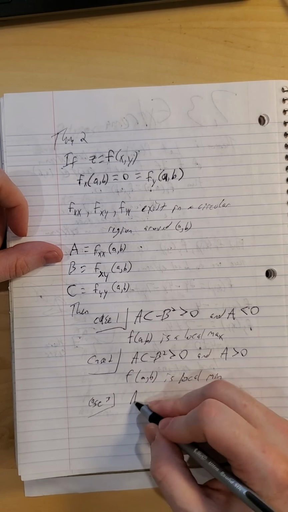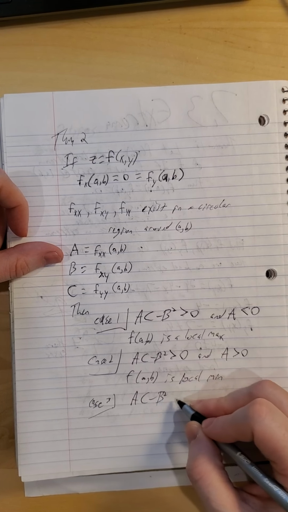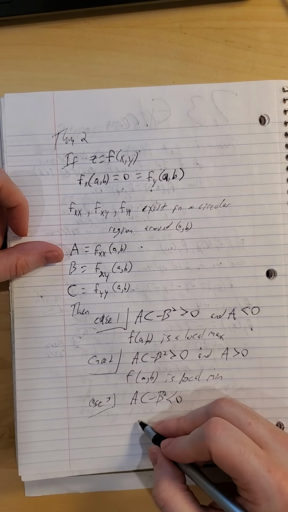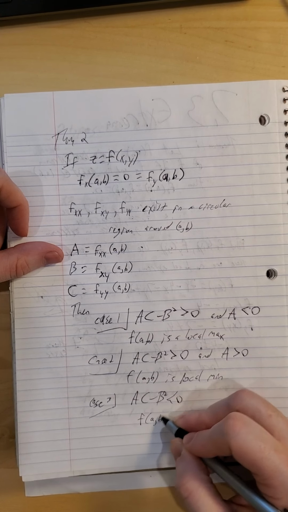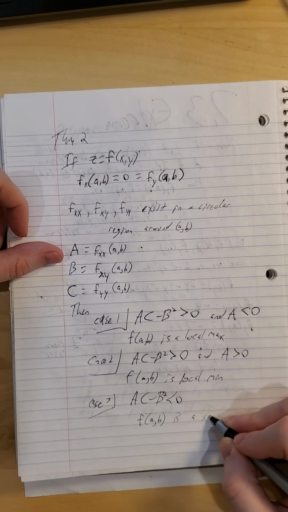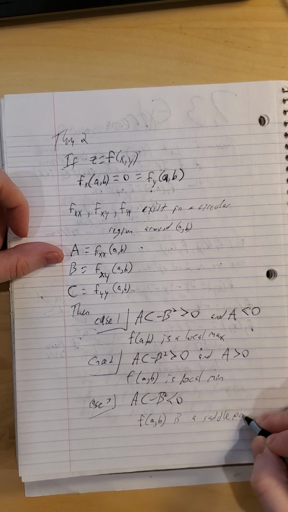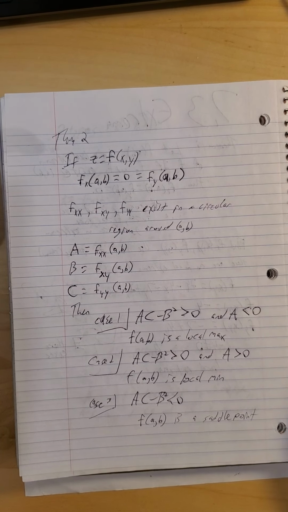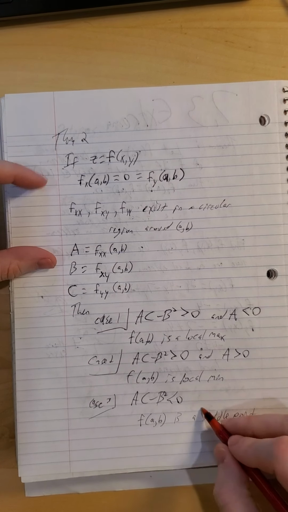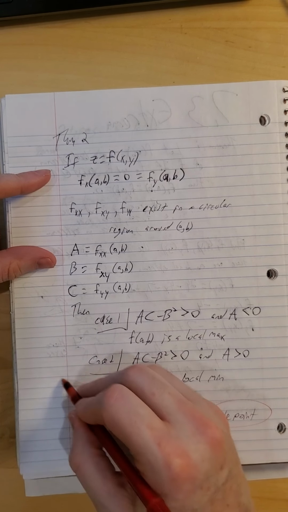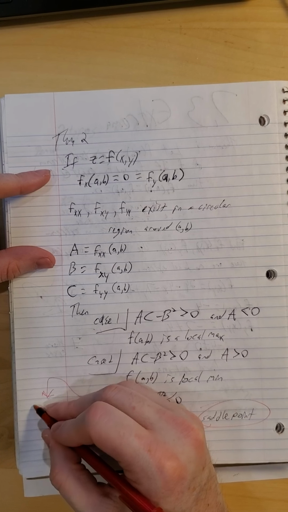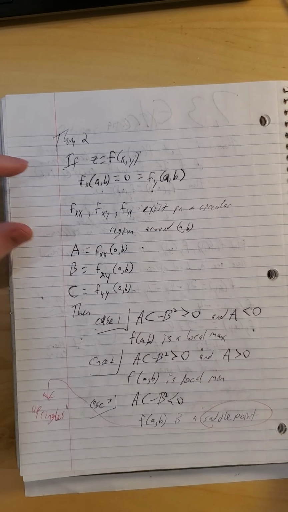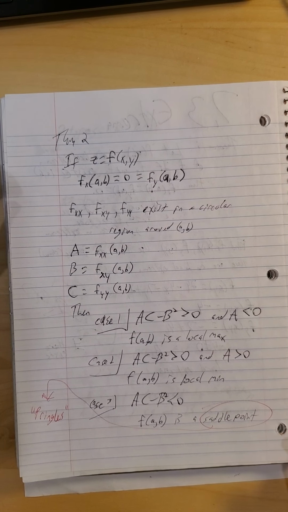Case 3, AC minus B squared is less than 0. F of AB is a saddle point. Saddle point, think of Pringles. That oddly shaped potato chip.